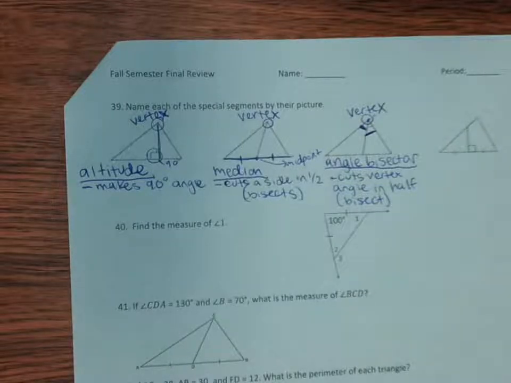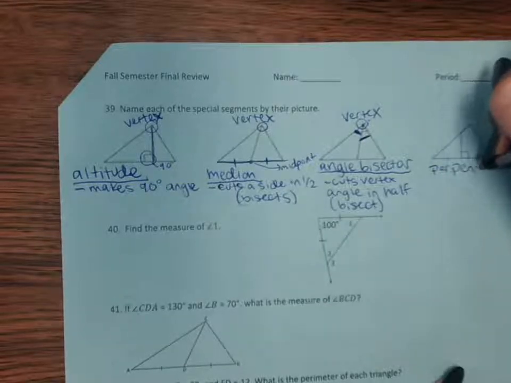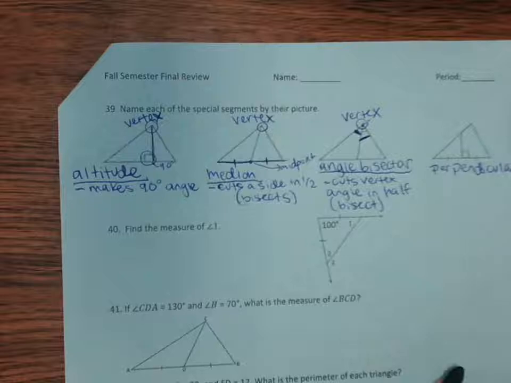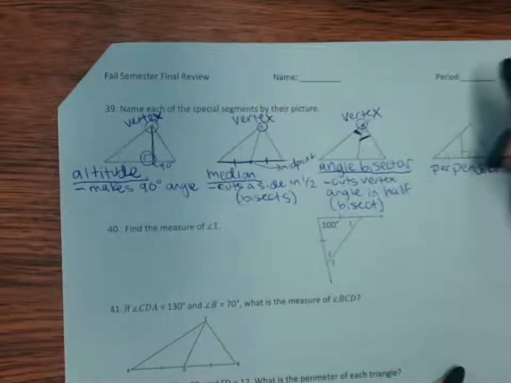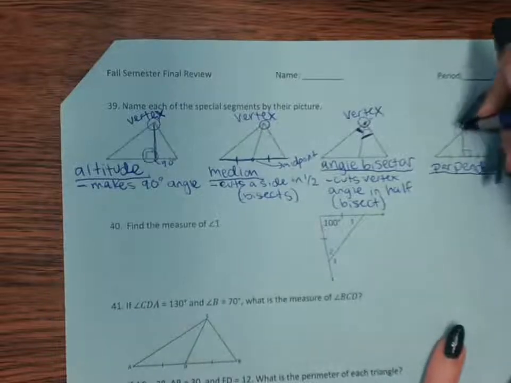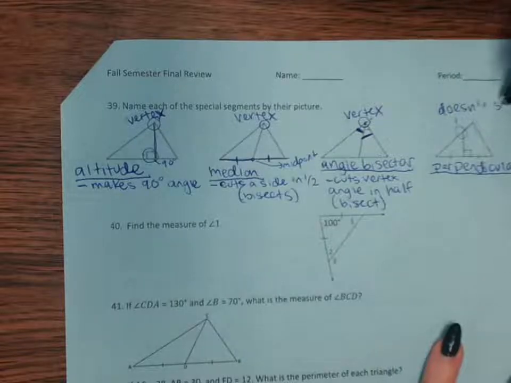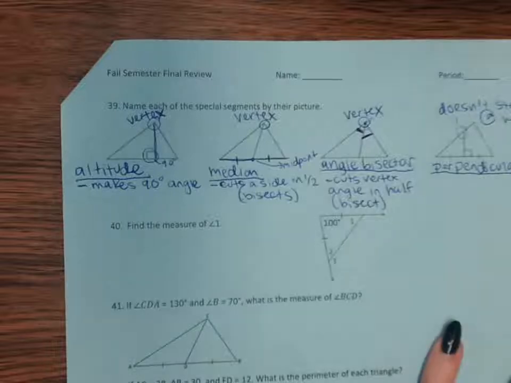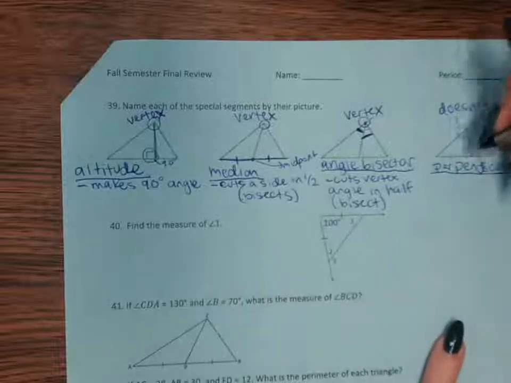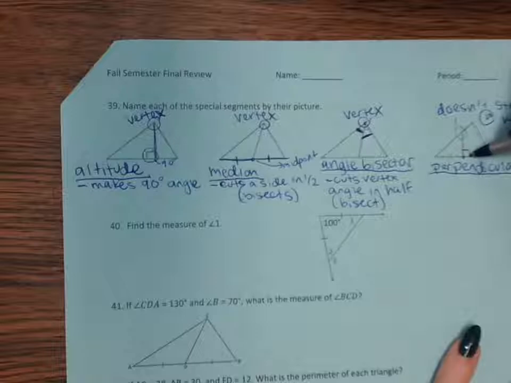And then the last one is called a perpendicular bisector. Okay, so perpendicular bisector is special because look where it starts. It doesn't start at the vertex. The reason why is because we want to bisect a side while also having a 90-degree angle.